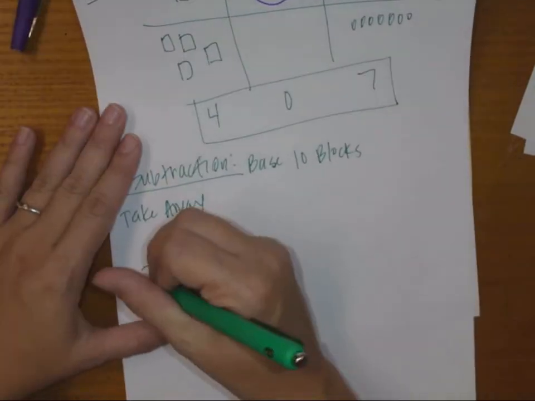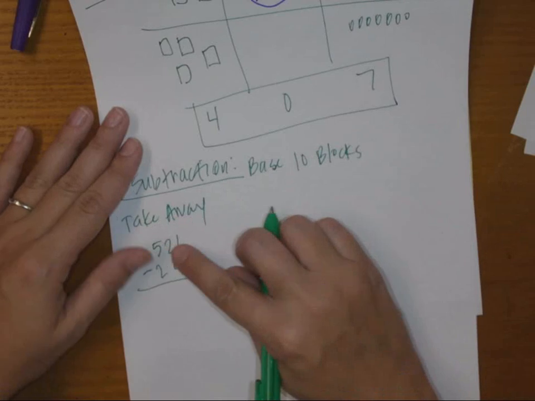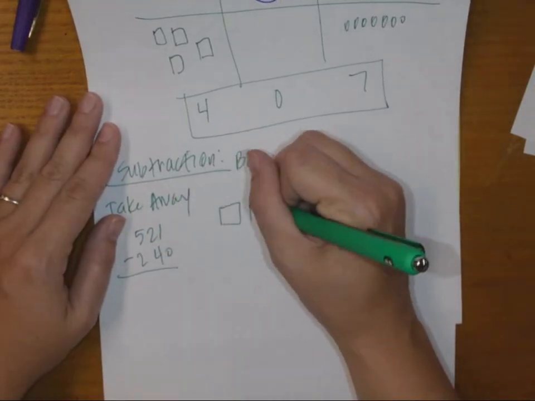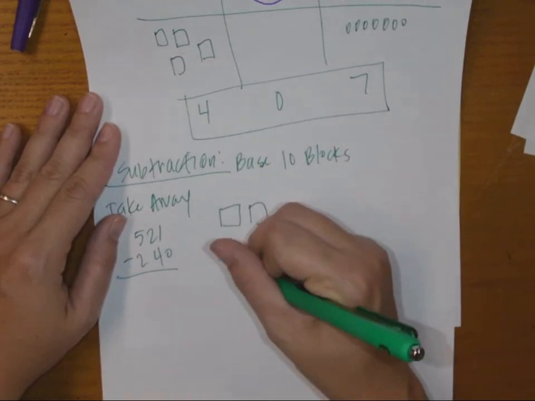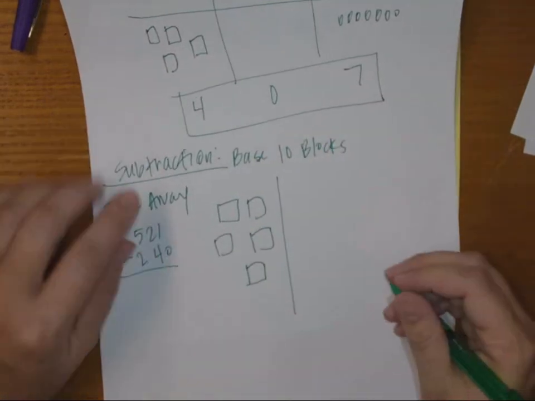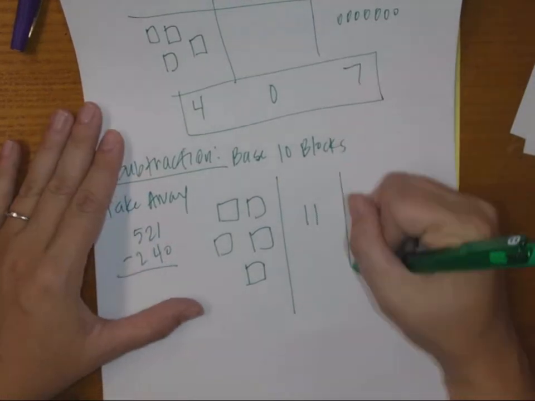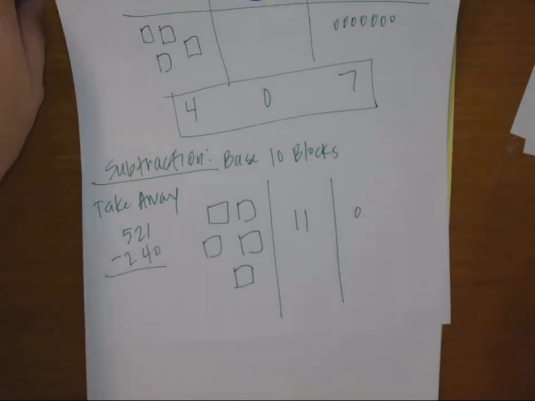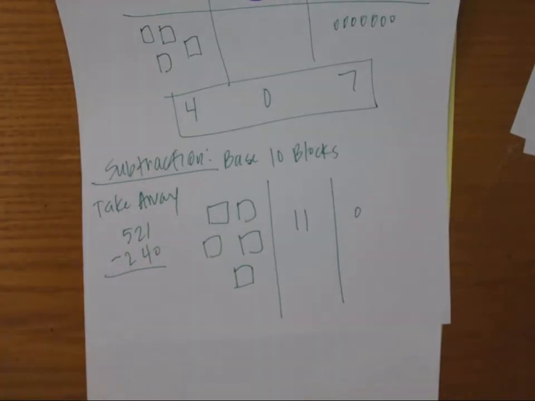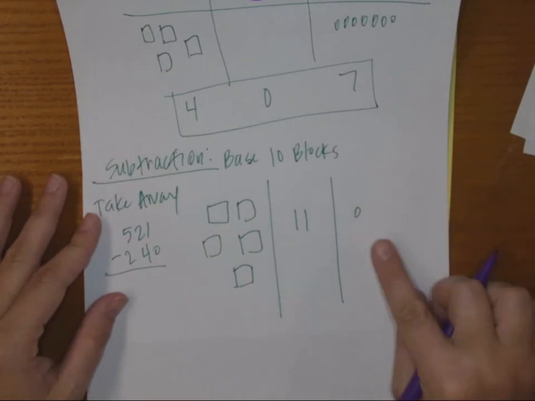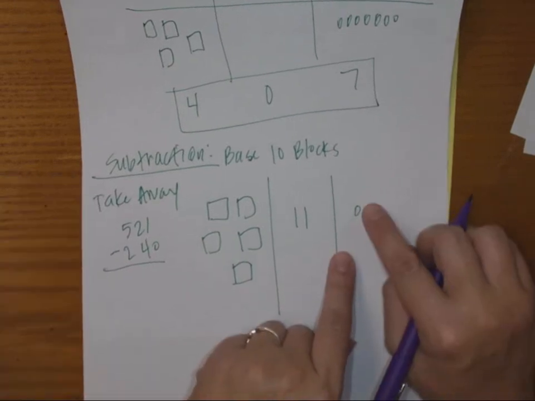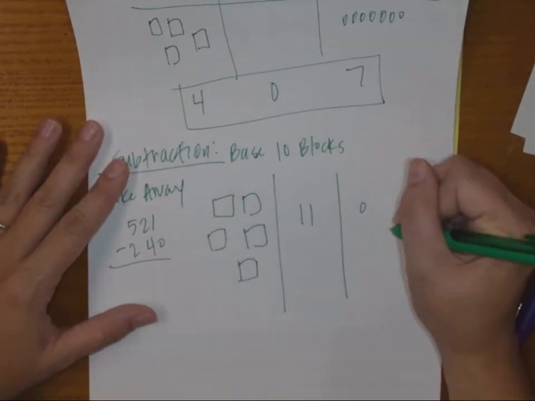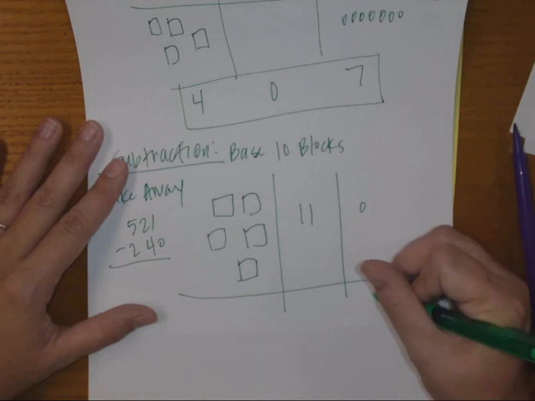Okay, so I'm going to split up my 521. So we start off with 521, we're going to take away 240. So 500 would be 1, 2, 3, 4, 5 hundreds, 5 flats, 2 longs, and 1 unit. Okay, if I want to take away 240, you would start off saying, can I take away 0 units from this unit right here? Yes, I can. Am I marking anything off? No, there are 0 units. So my answer is I still have 1 unit there.